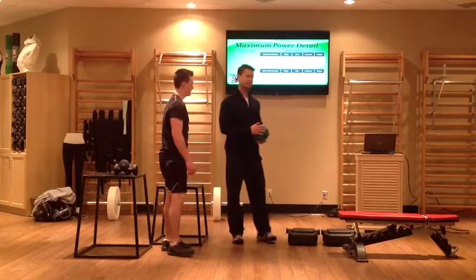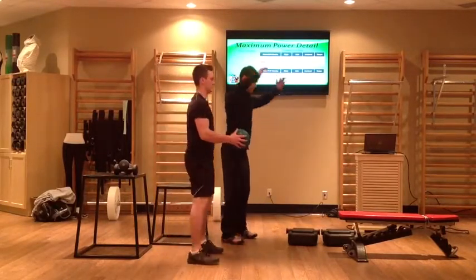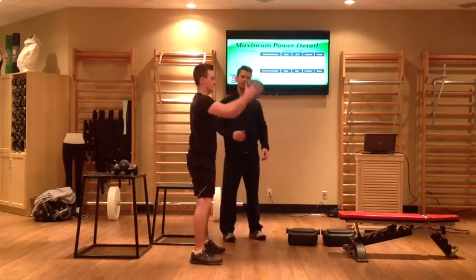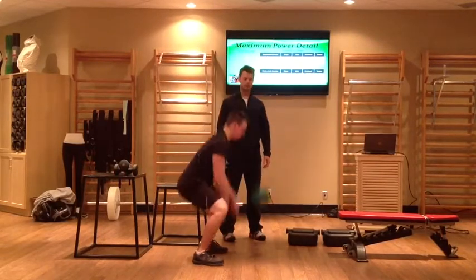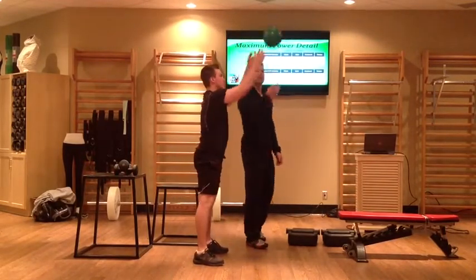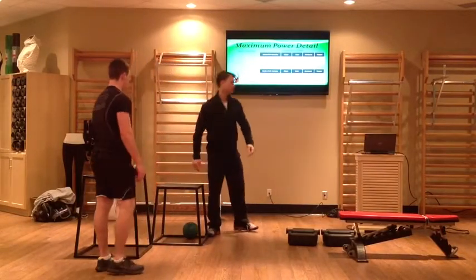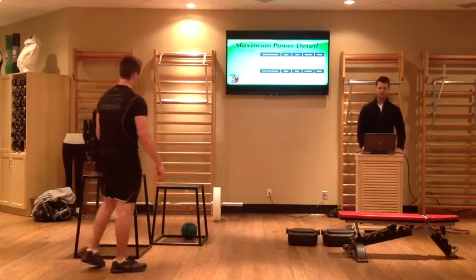And last one here, med ball slams. So we're back to the upper body. Grab that. So overhead. Drop down. Drop your hips. Palm into it. Get that maximum power. More. Perfect. Good. Alright, so that's our power training program.